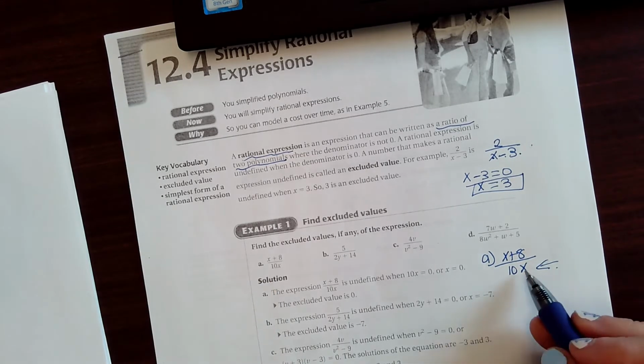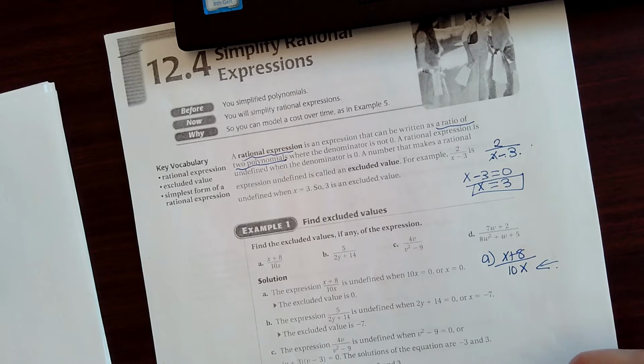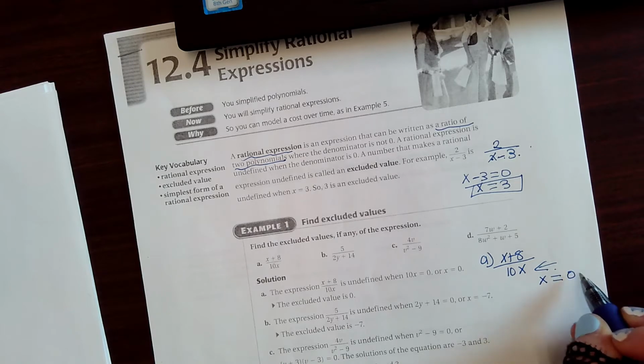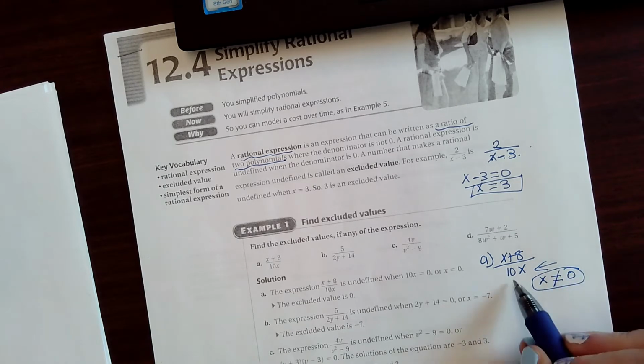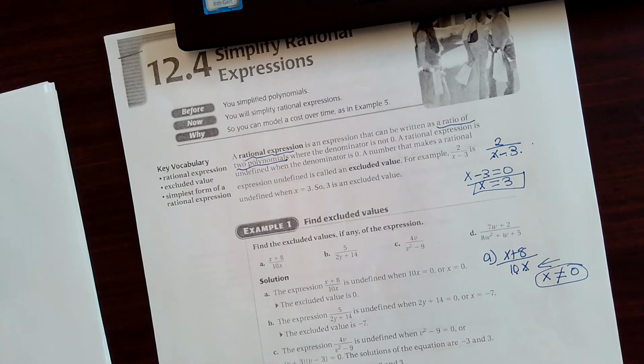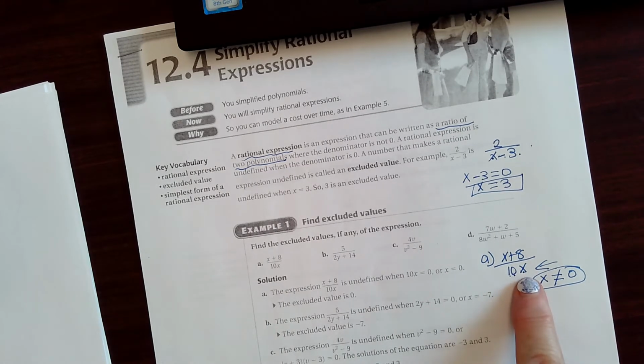So what's the only value you could plug in for x that would turn this whole bottom into a 0? On something as simple as this, the only answer is 0. x cannot be 0. 10 times 0 would make a 0. Any other number would work, negative or positive, they would all give you a number apart from 0. So when it just has a number times x, think about 0. That's the easiest possible that you could get.